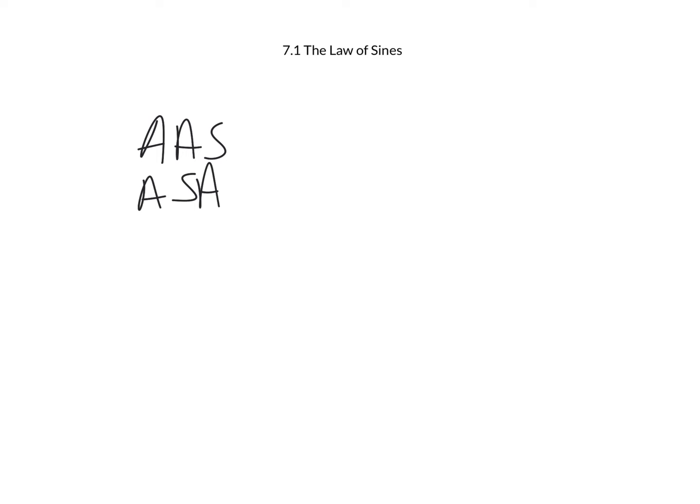7.1, the Law of Sines. There are two instances when we will use the Law of Sines, and that's what I want to talk about before I give you the formula. Just kind of keep this in your mind.